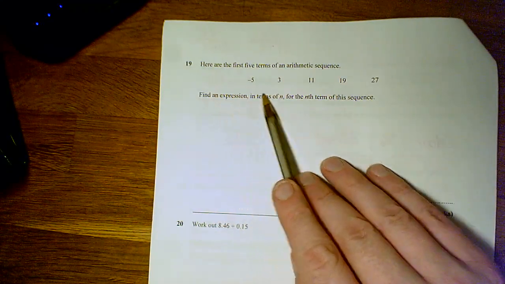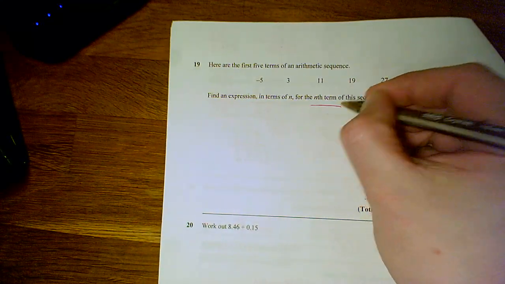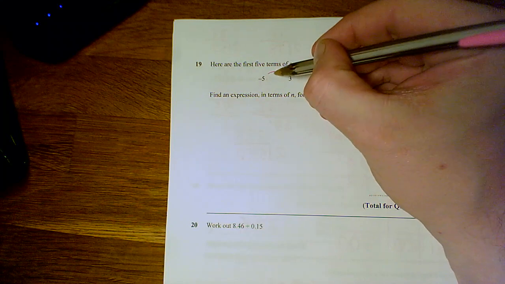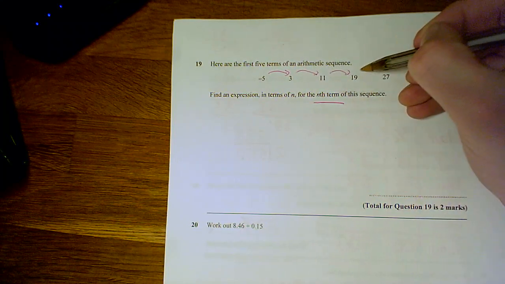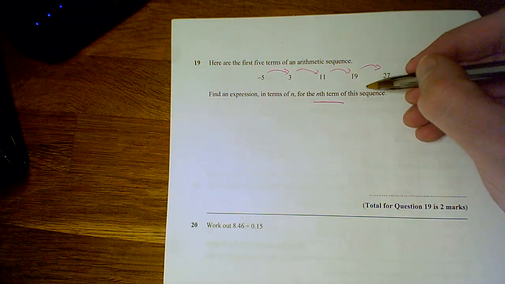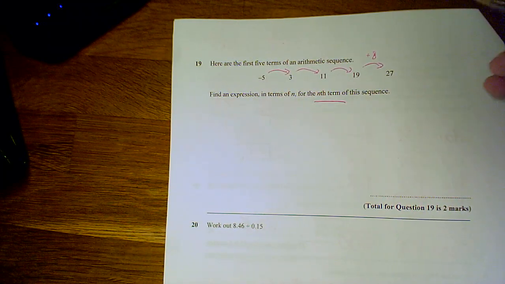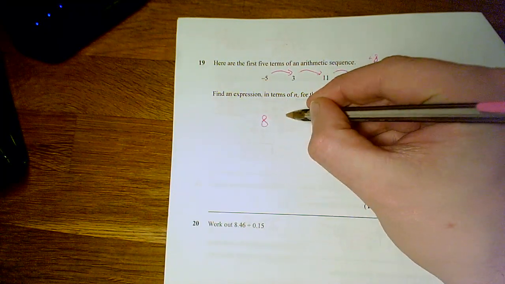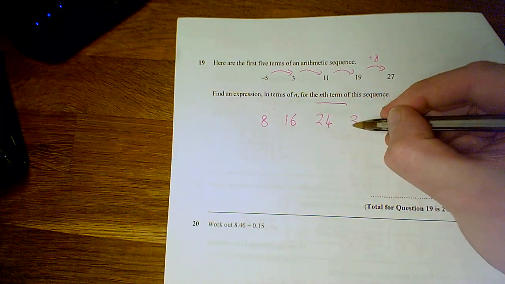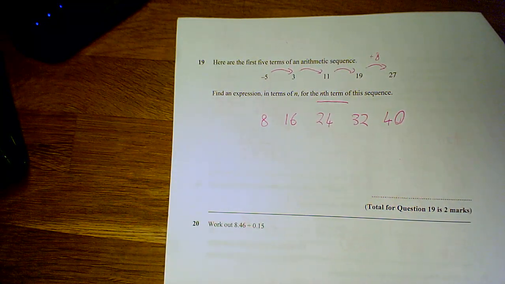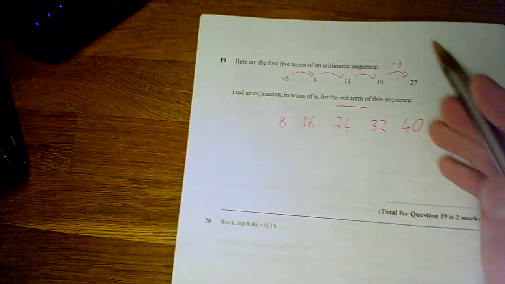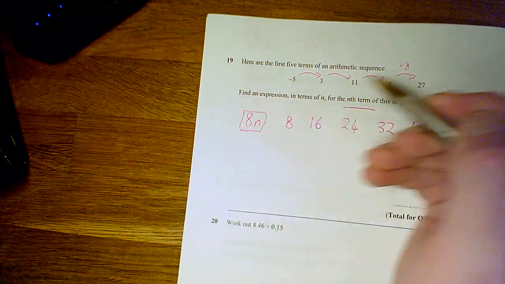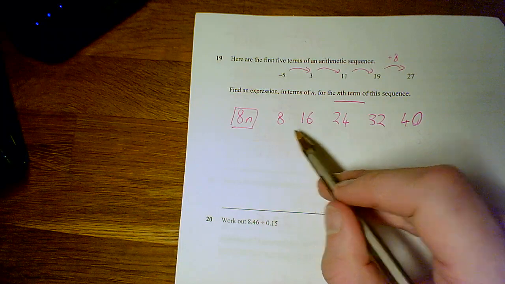So, question 19. This is an nth term question. There's a specific way you need to write this. You can't just write going up in 8s. Well done if you spotted, by the way. That's the first thing, that each number is going up in 8s. Now the way to think about this is it's like the 8 times table. The 8 times table is 8, 16, 24, 32, 40. Now the 8 times table goes up in 8s and we call it 8n. 2 marks, one of them was for just having 8n written anywhere on your page. So it's going up in 8s.